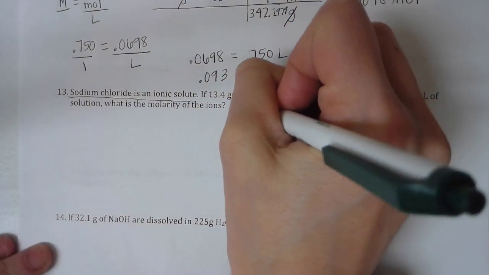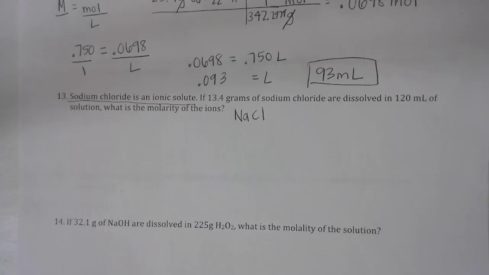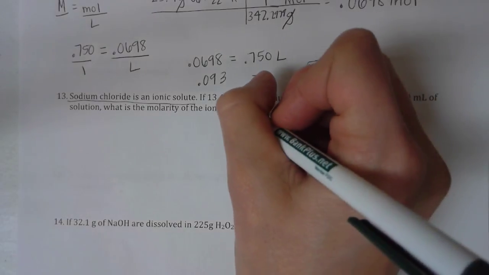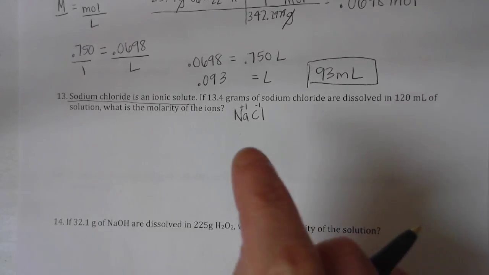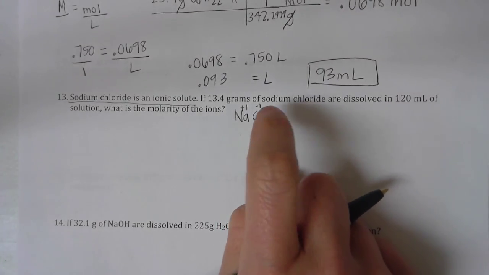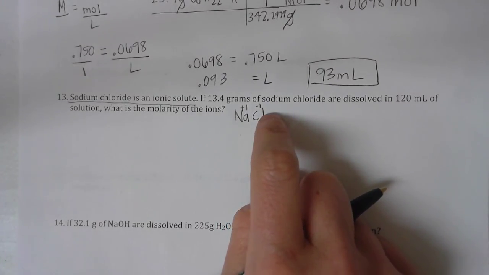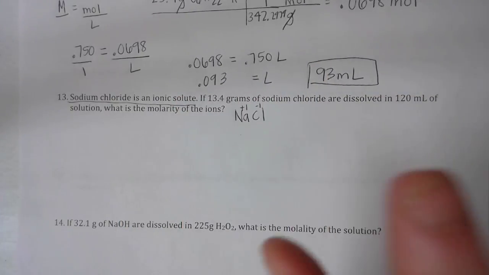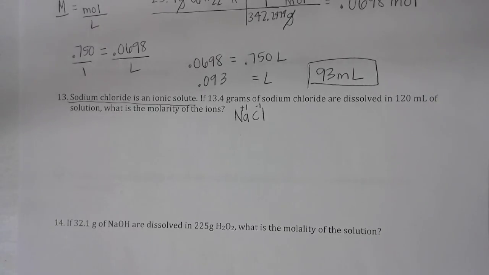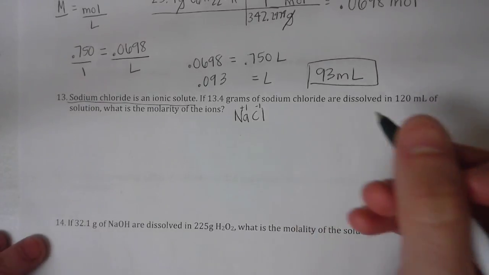Sodium chloride. If you check your oxidation chart, you'll notice sodium is a +1, chloride is a -1, so they even each other out. How many ions are in this? 2. You have 1 sodium and 1 chloride, so you have to multiply your answer by 2 once we get to the end. Alright, so first let's just work the molarity and then we'll multiply the whole answer times 2.